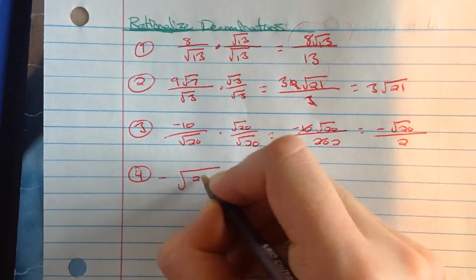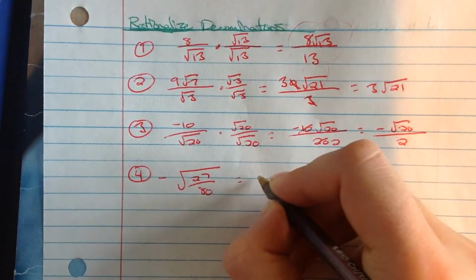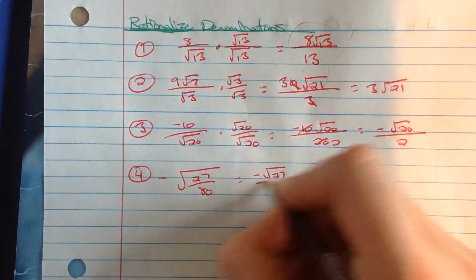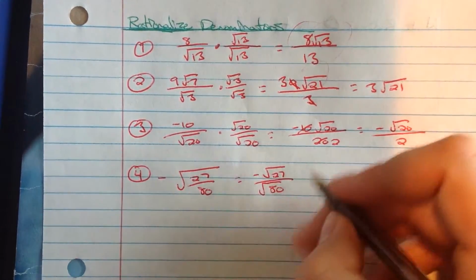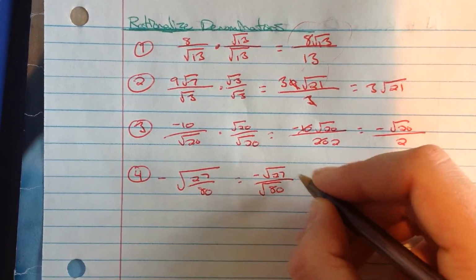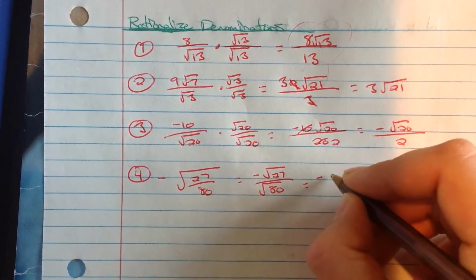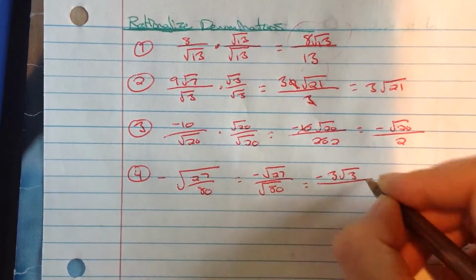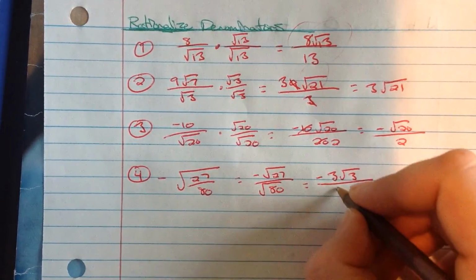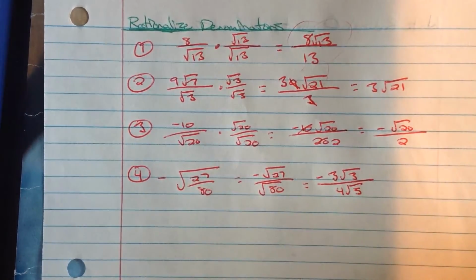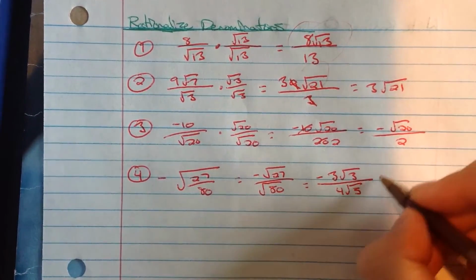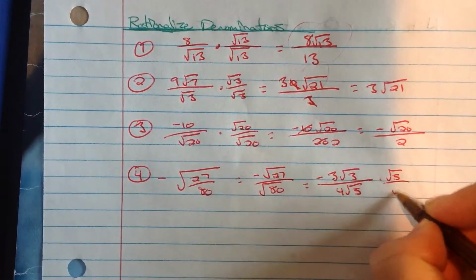Negative square root of 27 over 80. Remember the fraction splits. Also remember that these can be simplified. So I have negative 3 root 3 over 4 square roots of 5. So I don't want the square root of 5 down there, so I'm going to times top and bottom by square root of 5.